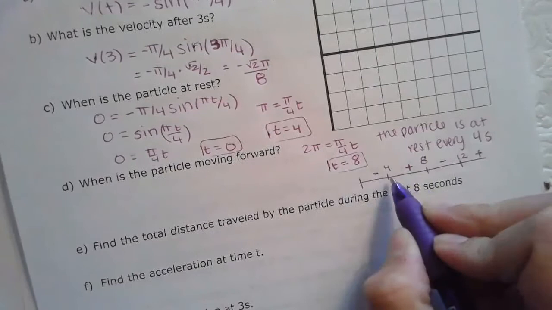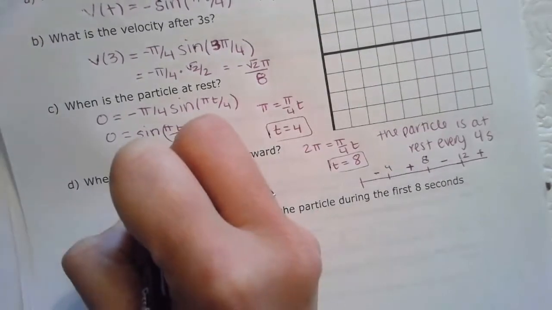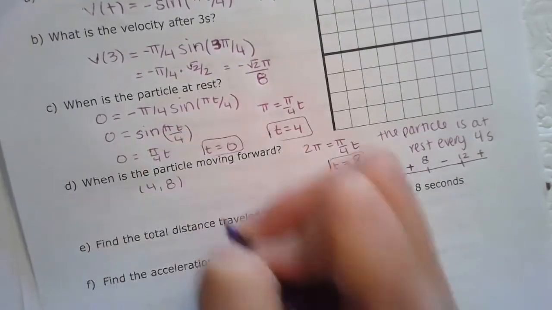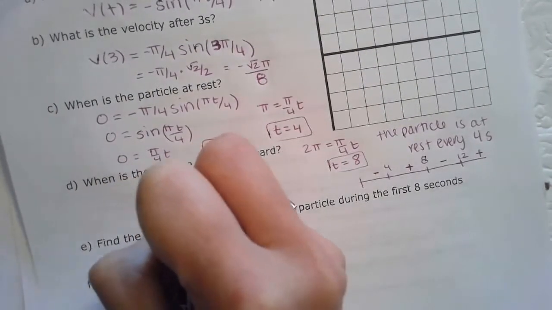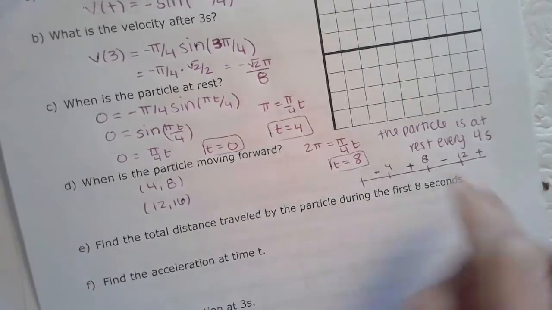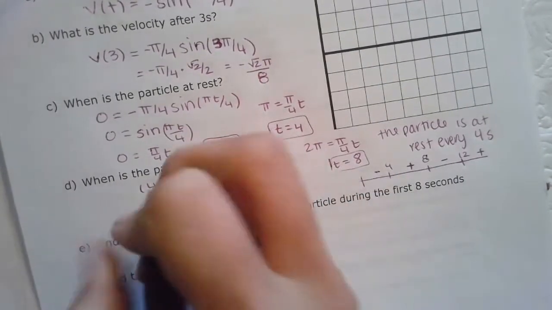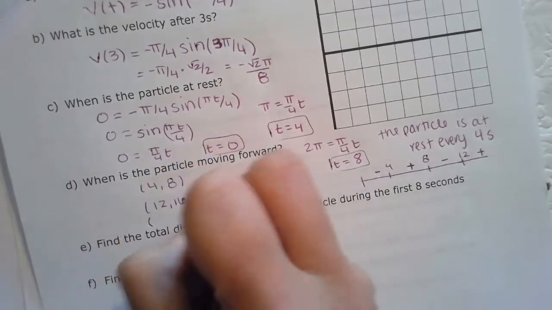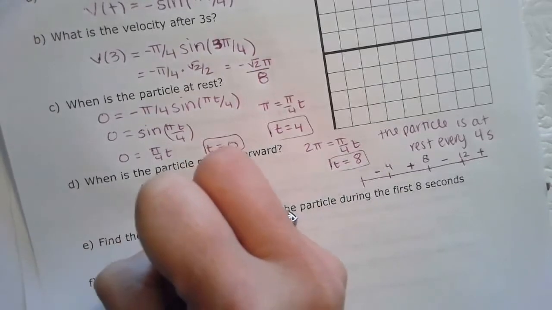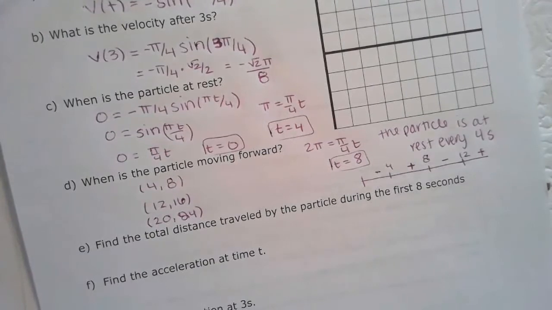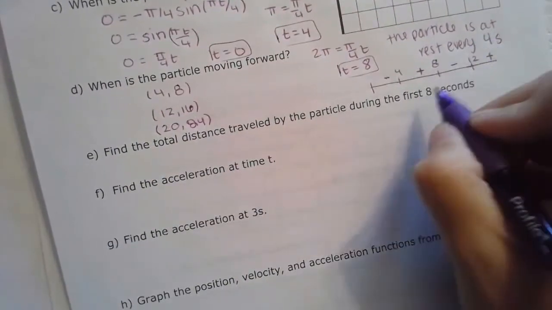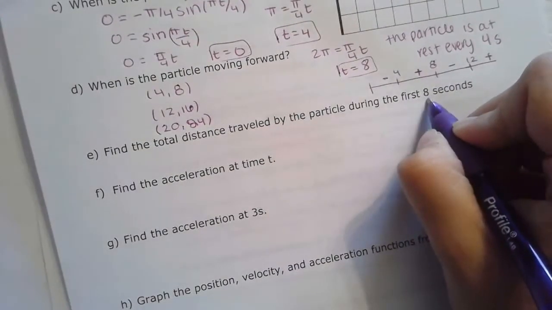So the particle is moving forward from 4 to 8, and then it would be backwards 8 to 12, and then forward 12 to 16, then backwards 16 to 20, and then again 20 to 24, and so on and so forth.